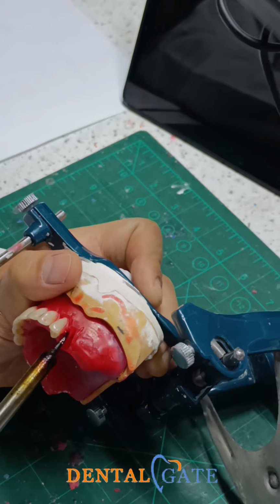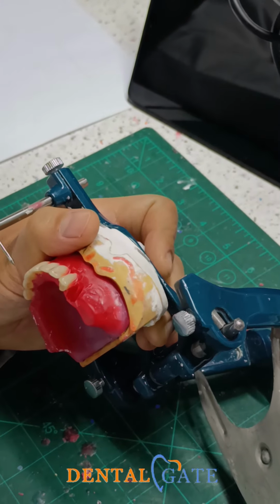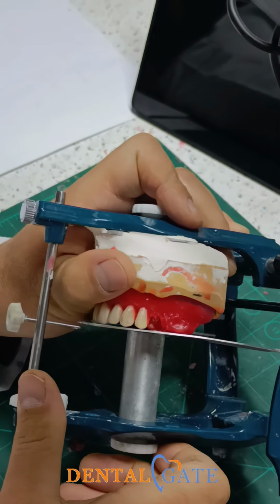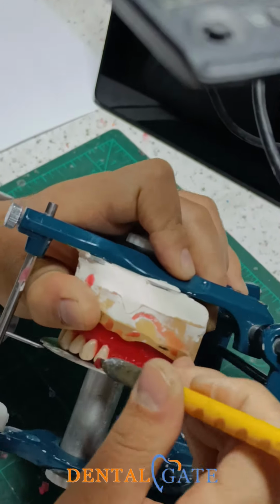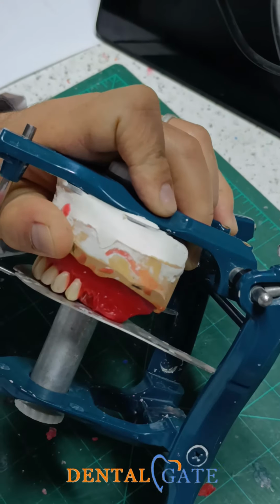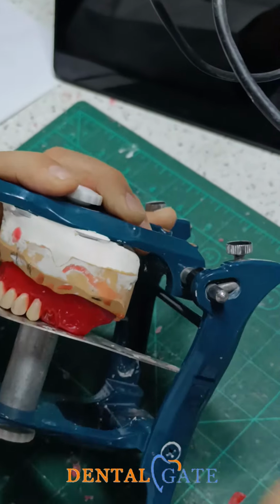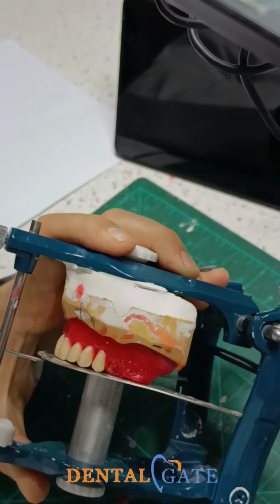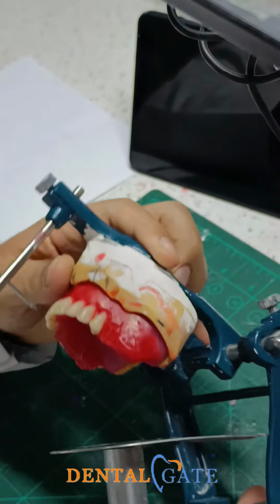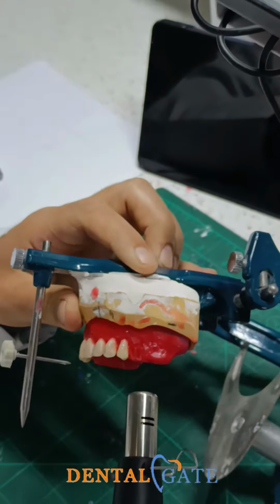So consequently, we can start with the second premolar now. I mean, there is no severe space here, okay? Yes. Now I can start with the second premolar.